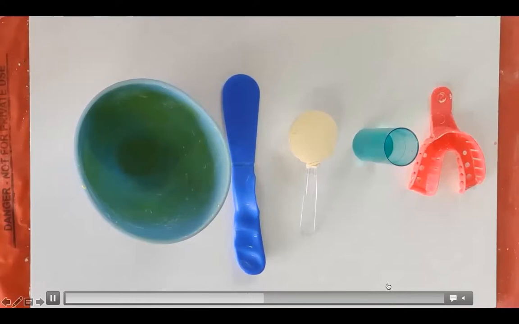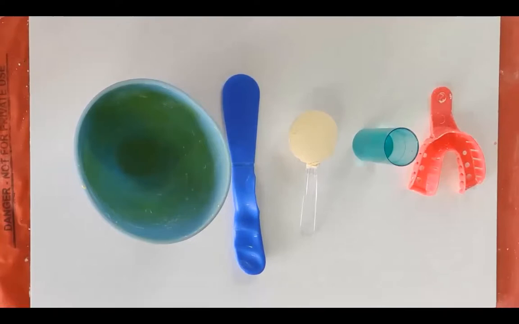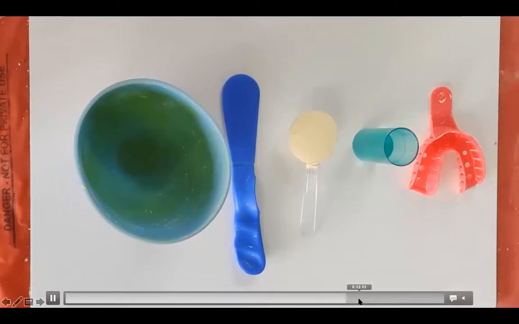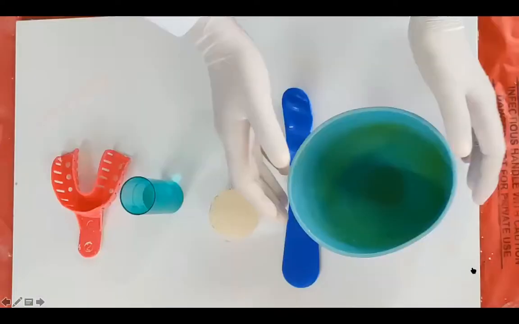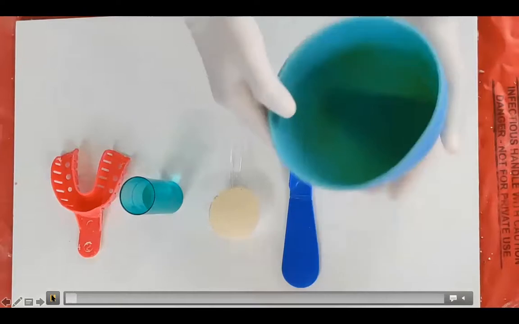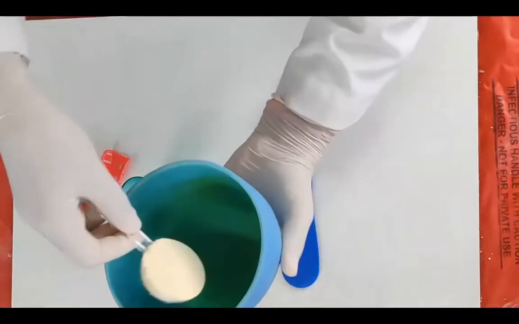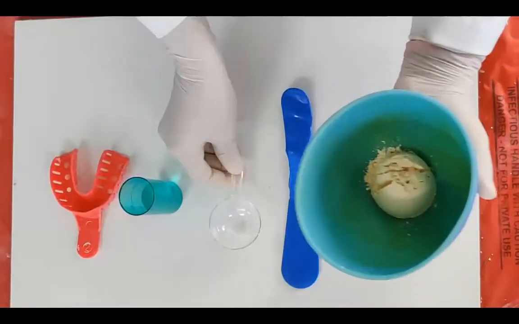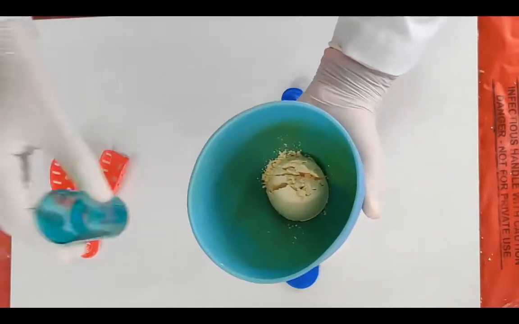Coming to the water powder ratio, the water powder ratio for alginate is 40 ml of water and 15 gram of powder. Firstly, we'll be taking 15 gram of powder. Then we'll be adding 40 ml of water in it.